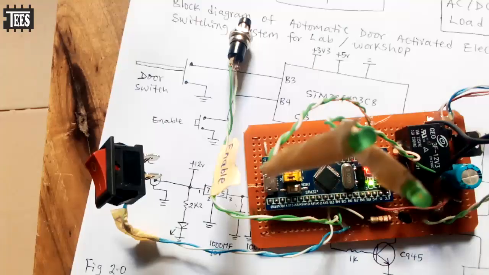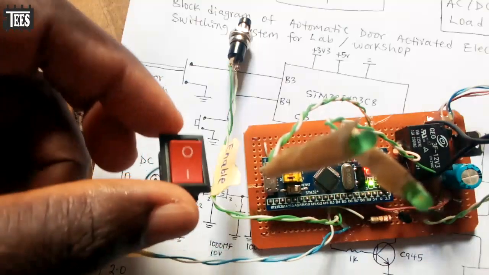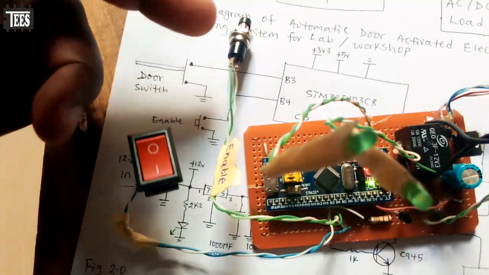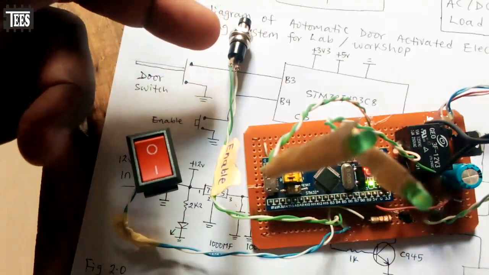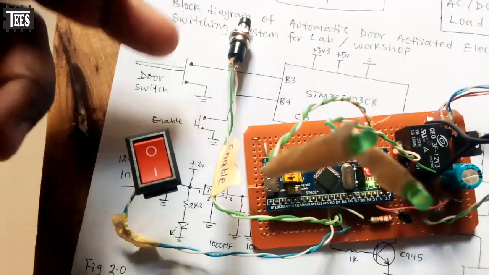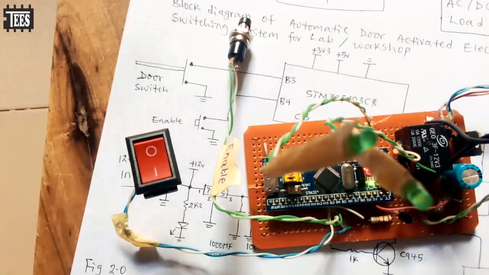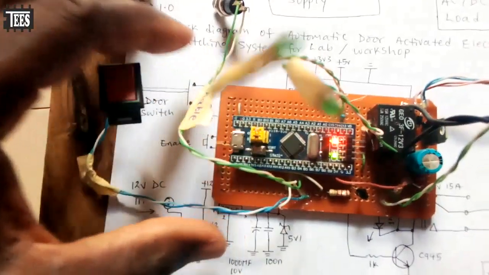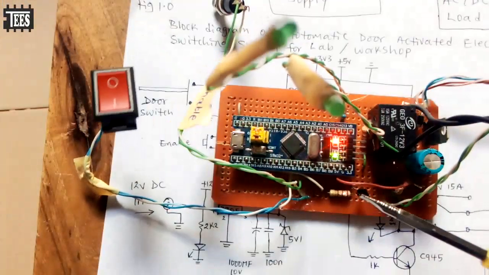So as long as I've closed the workshop door, and I did not press this button, the microcontroller would know that there is nobody in this workshop. The workshop is closed, the doors are locked, which means I need to turn off the power. So that's just the intelligence in this system.